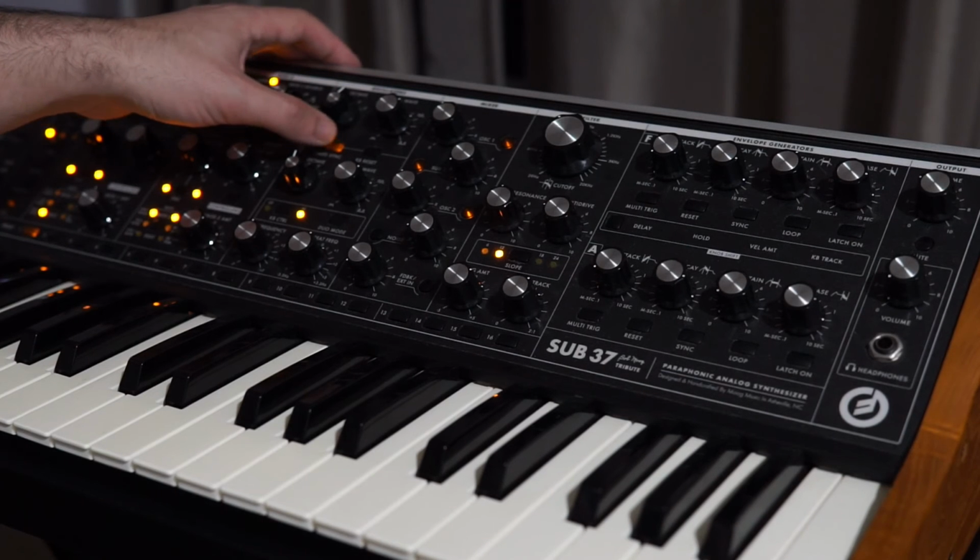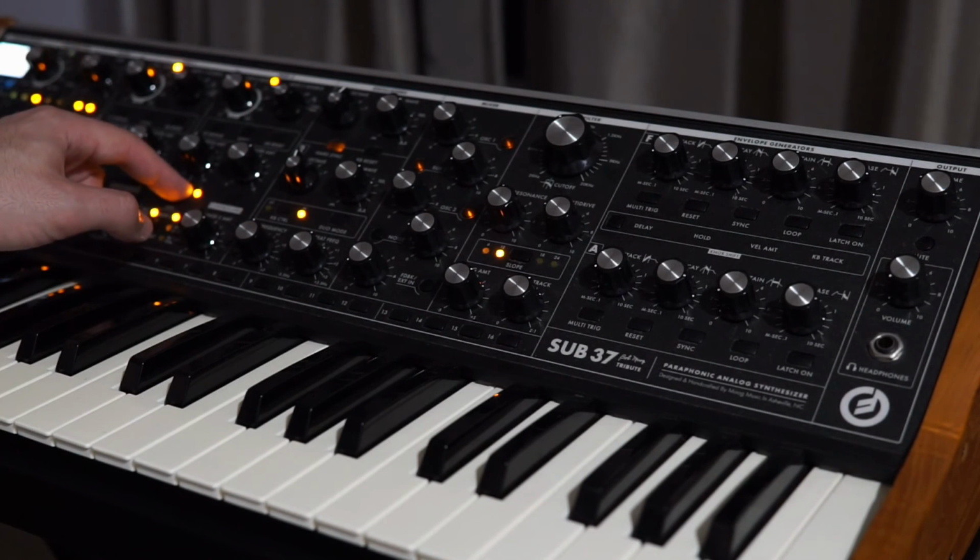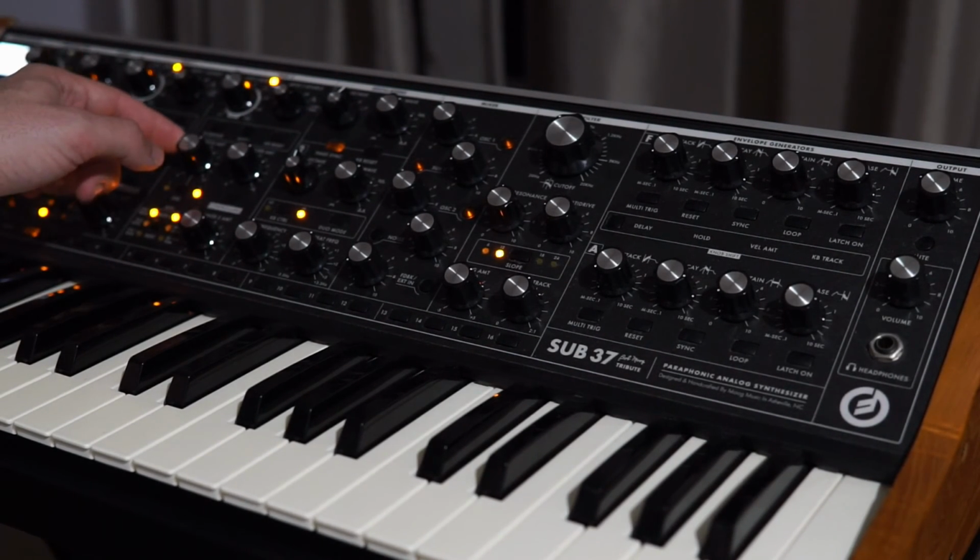And if you wanted to, you could bring in hard sync. Switch this over to oscillator 2 pitch modulation.